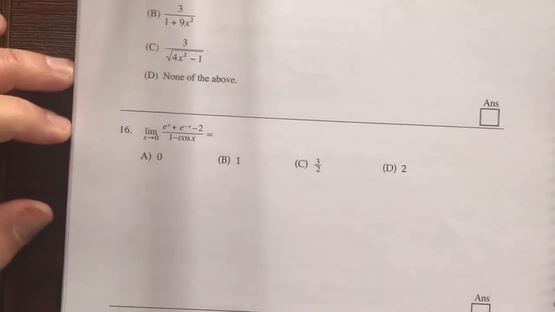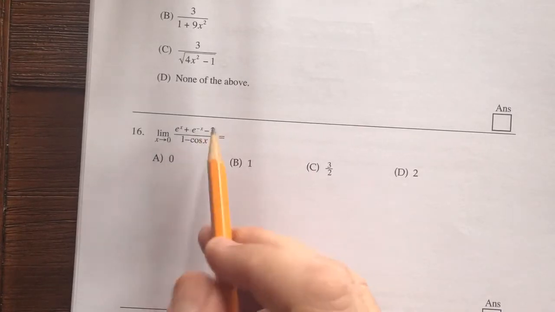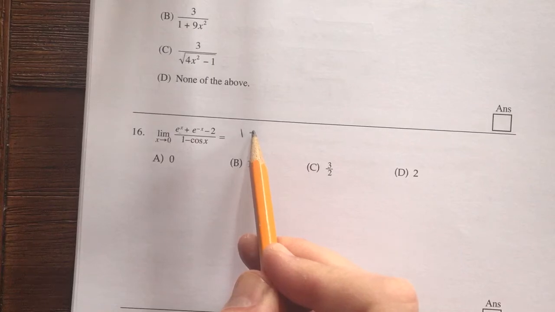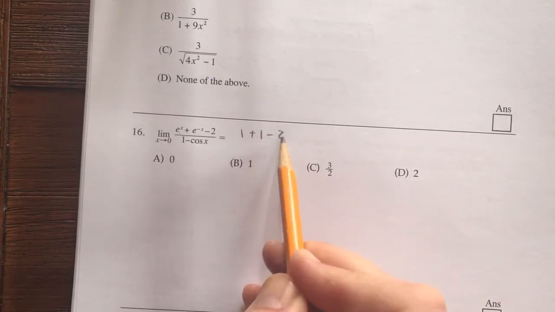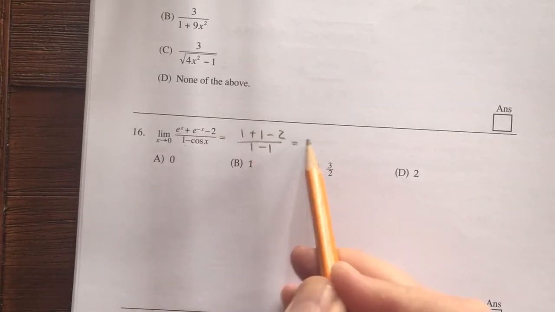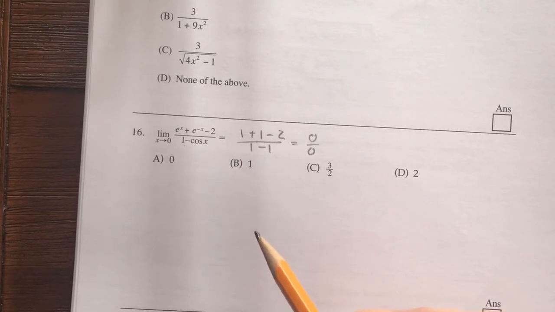And I picked this one out because this is a good example of L'Hopital's rule. If you just try to take the limit, you'd get 1 plus 1 minus 2 on top, and down below you get 1 minus 1, so you'd end up with 0 over 0. So this is a perfect example where you can use L'Hopital's rule.